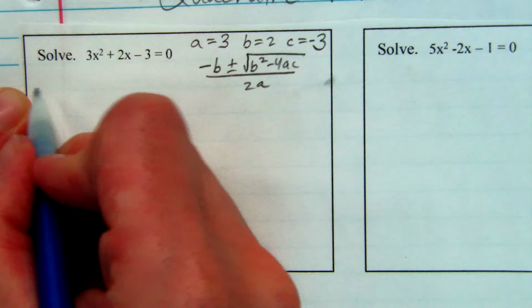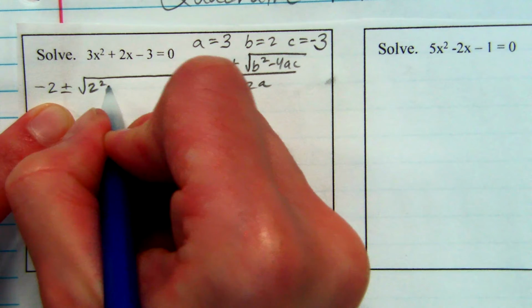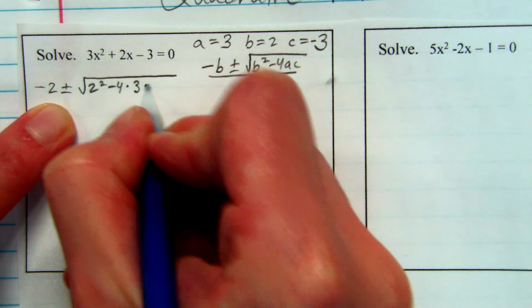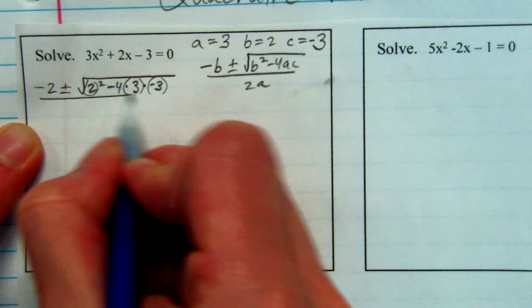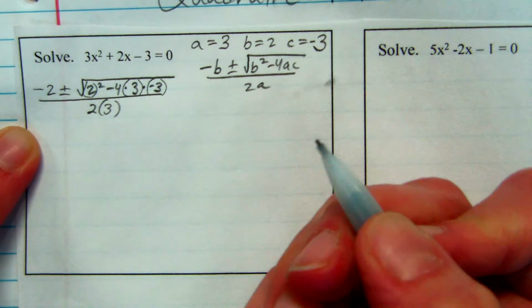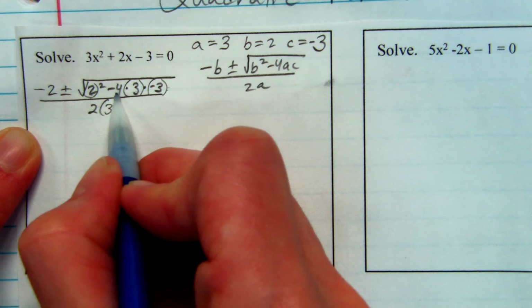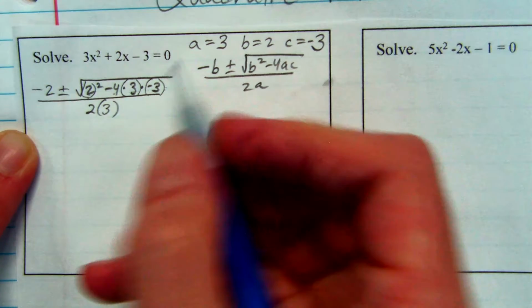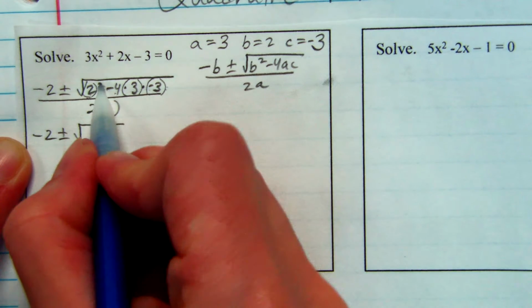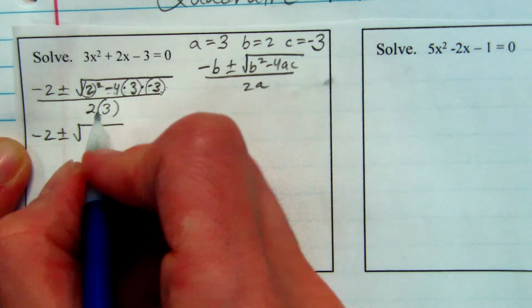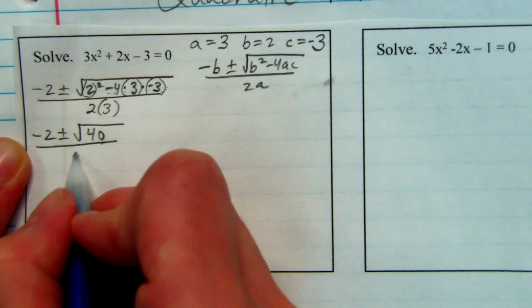So negative b, negative 2, plus or minus big square root. I'd have 2 squared minus 4 times 3 times negative 3. And if you want to put all that in parentheses, you can. And then it's over 2 times a, so 2 times 3. So what you want to do first is figure out what's underneath the square root. And you could just type in 2 squared minus 4 times 3 times negative 3 on your calculator. It'll do all of that really quickly. Or you could sit there and go, okay, that's 4, and that's going to be plus 36, and you end up with 40. So I have negative 2 plus or minus the square root of 40 over 6.